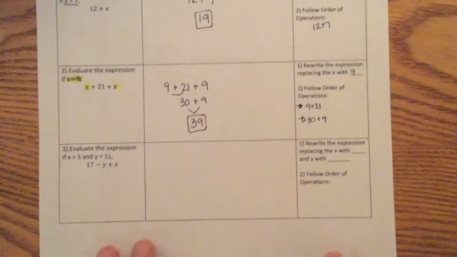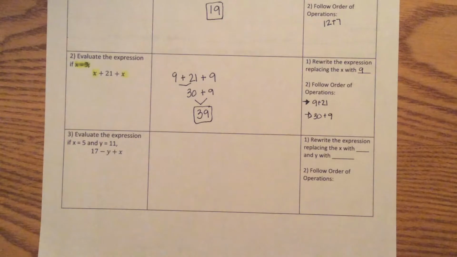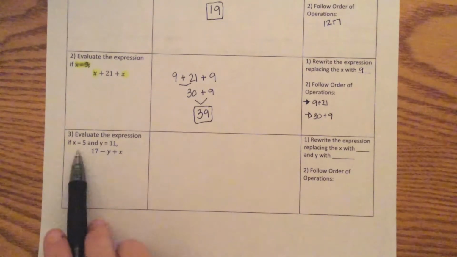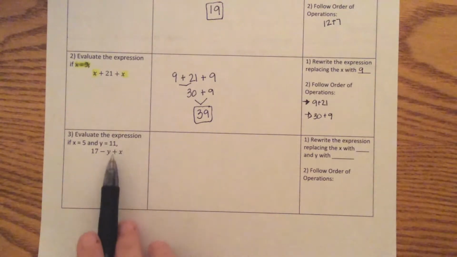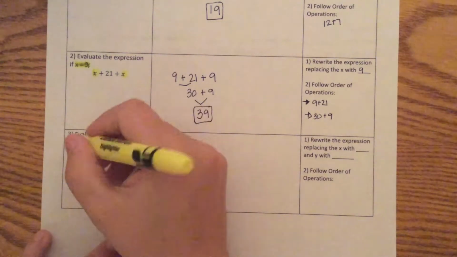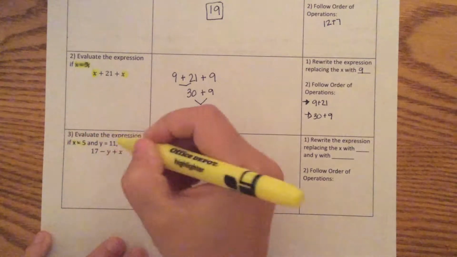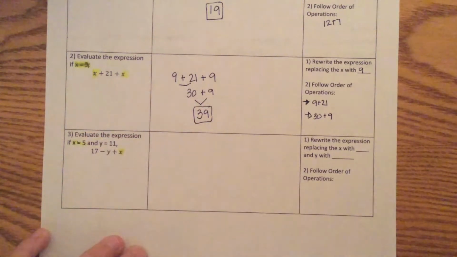Okay, example 3. We're going to evaluate this expression if x equals 5 and y equals 11. All right, so we have two variables this time. We have both an x and a y, and it's important that they go in the right spots. Okay, so I'm going to take my highlighter, and I like to highlight this x equals 5. I'm going to highlight the x. So I'm going to match the yellow with the yellow.